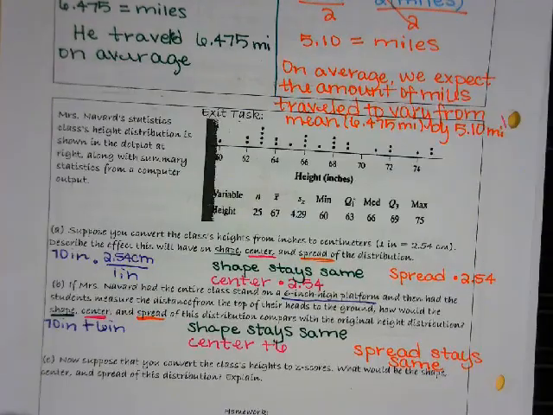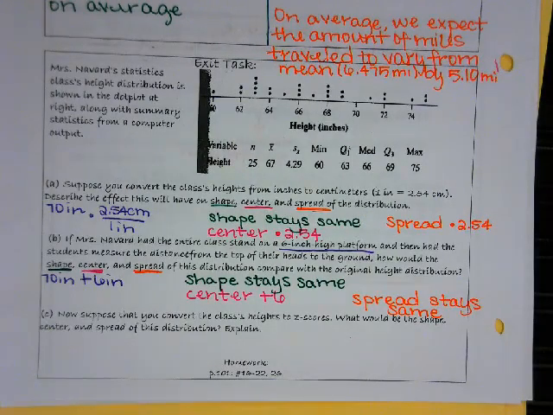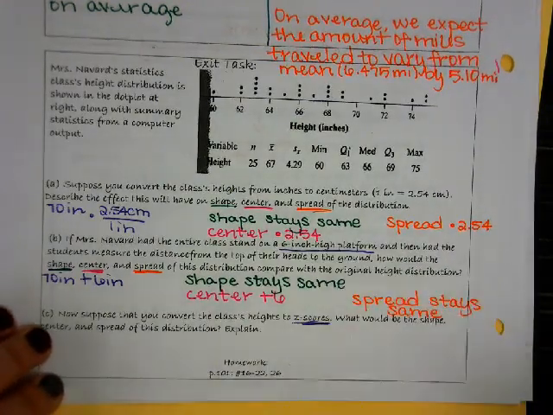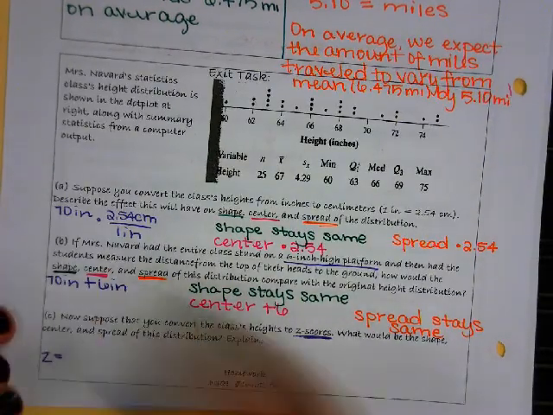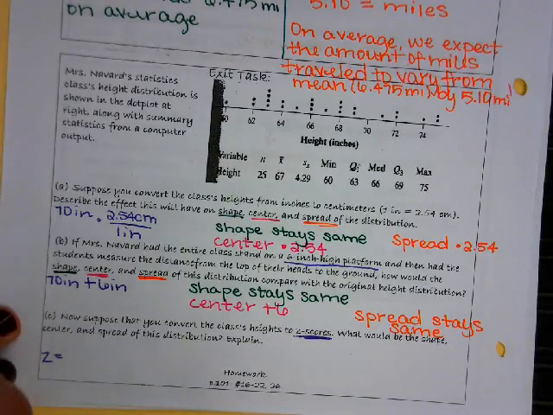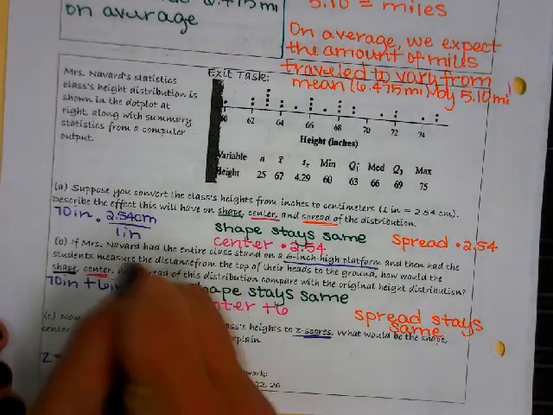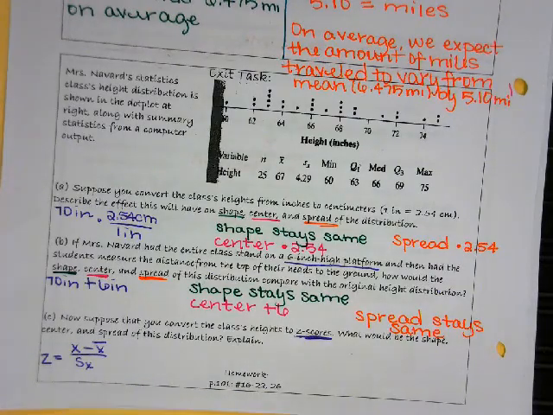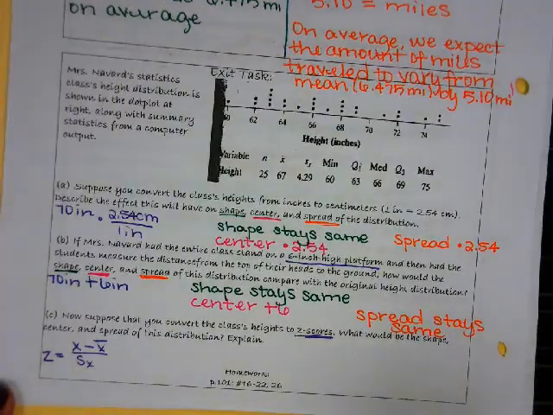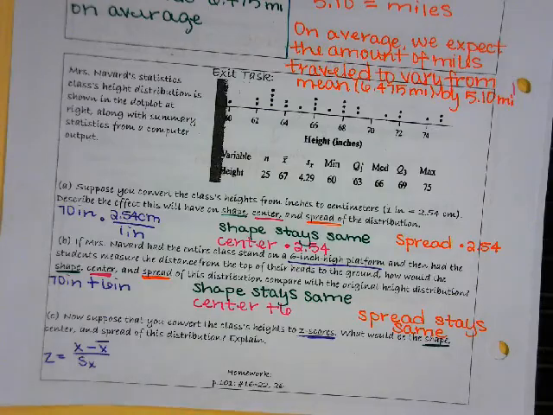So z-scores, how do we find z-scores again? What's that formula that I told you last week is never ever going to go away? Don't just memorize it and forget it. Value minus the average, divided by the standard deviation. Thanks, Sam. Alright, so what's going to happen to our shape when we convert to z-scores? We're going to be subtracting and dividing. Stays the same.